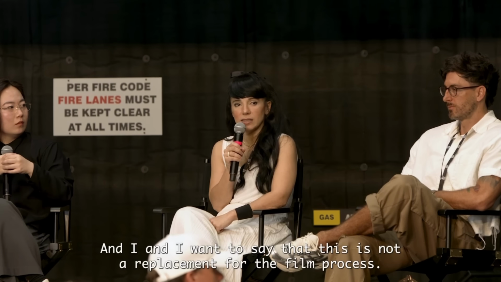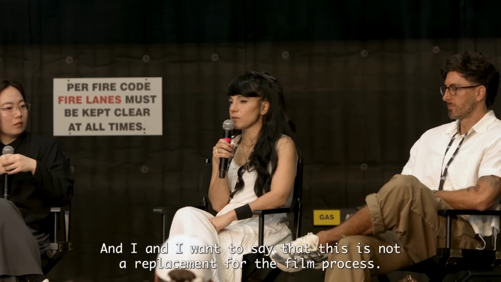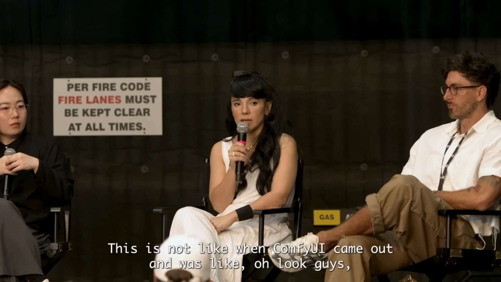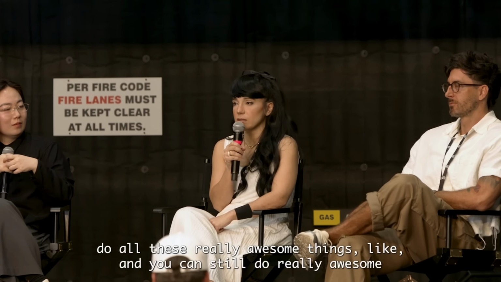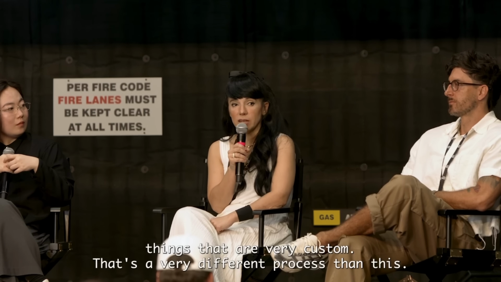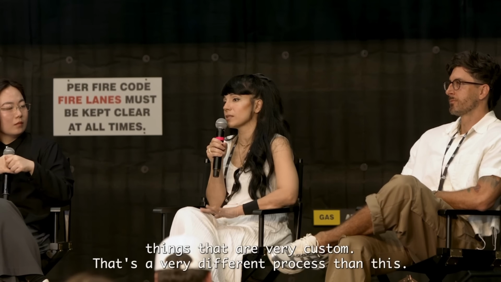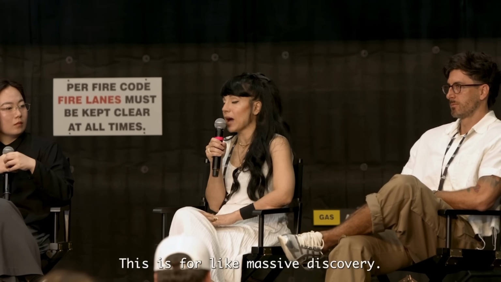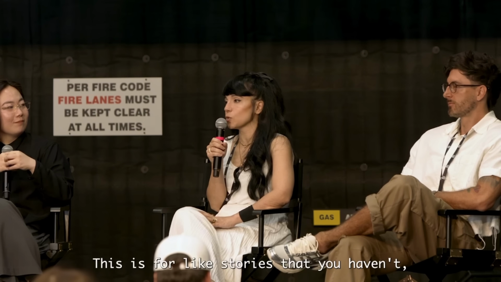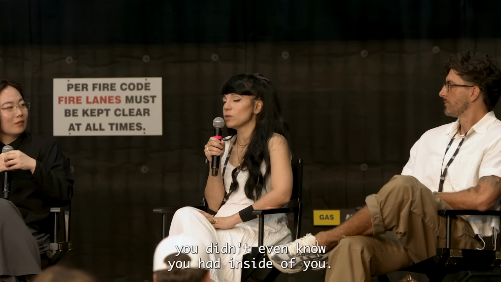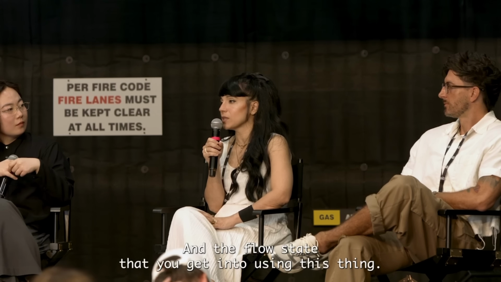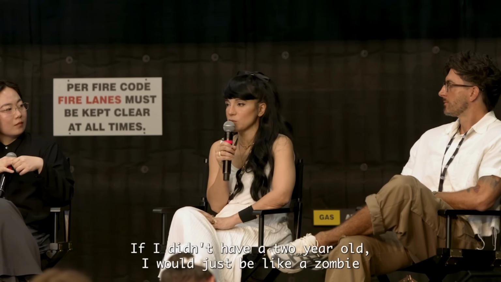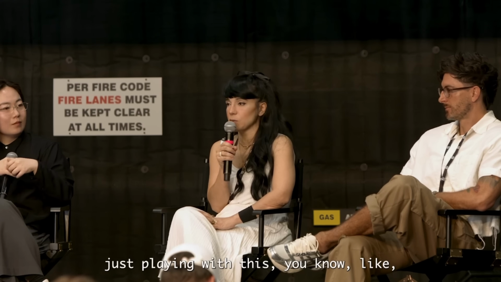I want to say that this is not a replacement for the film process. This is not like when Comfy UI came out and was like, oh, look, guys, you can do all these really awesome things. You can still do really awesome things that are very custom. That's a very different process than this. This is for massive discovery. This is for stories that you didn't even know you had inside of you. And the flow state that you get into using this thing, if I didn't have a 2-year-old, I would just be like a zombie just playing with this.